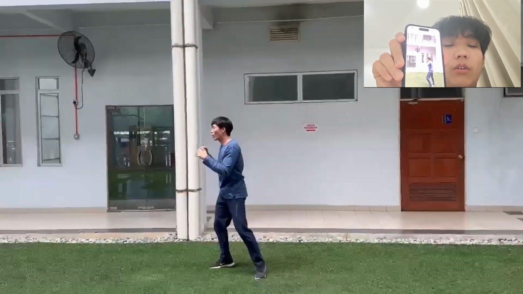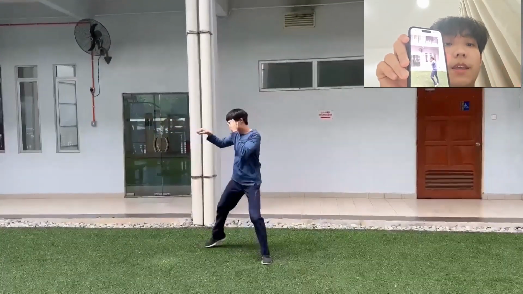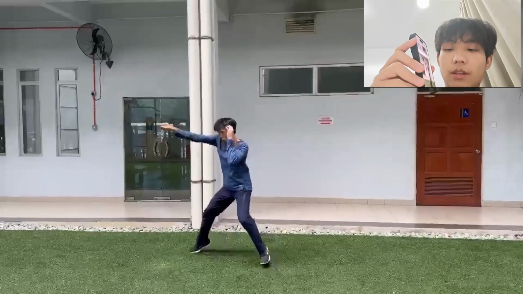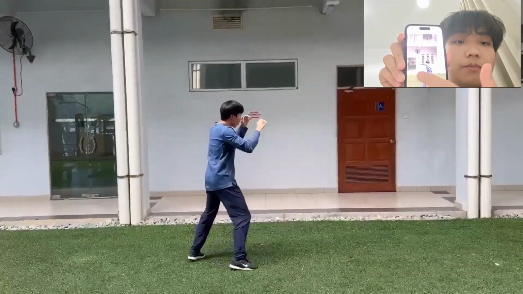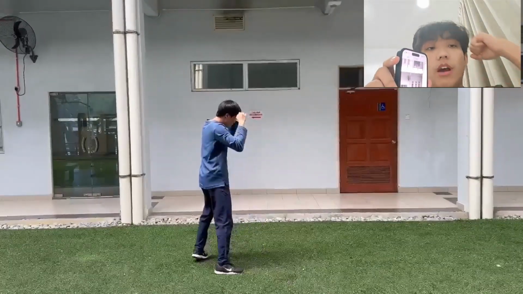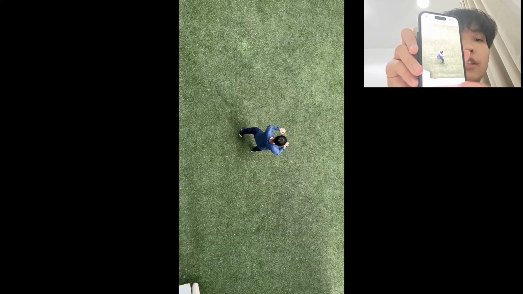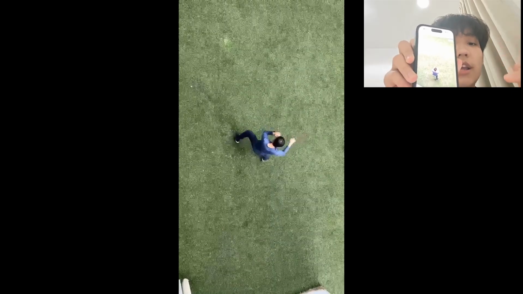Today I'm going to talk about the plane of motion in boxing. Like in this video, when I'm facing him on the left side or the right side, this guy's punches are more in the sagittal plane with his body, his arms and his feet. But when I'm looking at him top down, it's more in the transverse plane, because when I'm looking at him from above, there's a sign of rotation in his body.